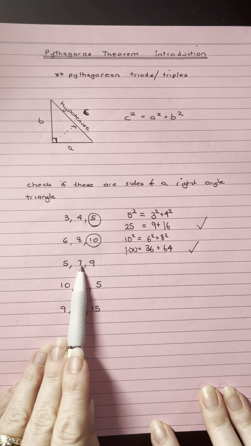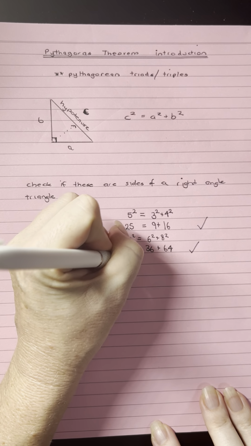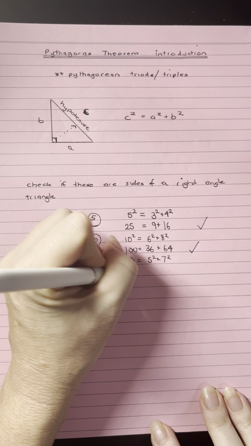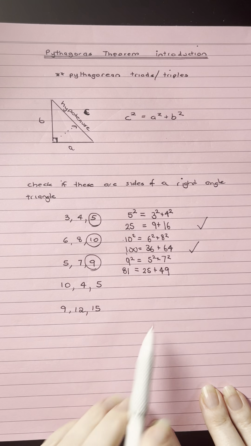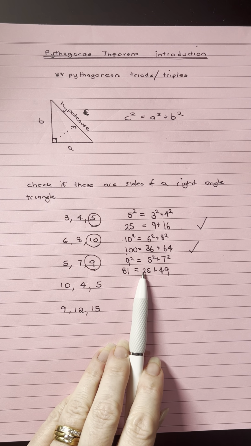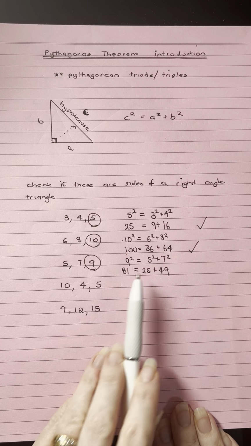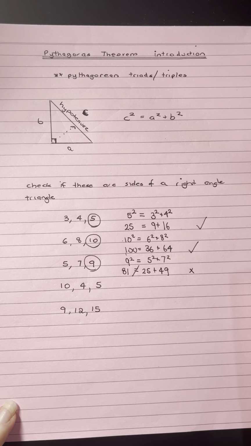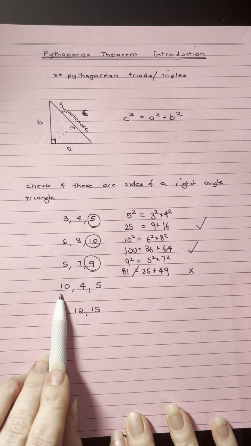The next one we've got is 5, 7, 9. So our 9 is our longest side, so we would do 9 squared is equal to 5 squared plus 7 squared. Now 9 squared is 81, 5 squared is 25, and 7 squared is 49. Now when we do 25 plus 49, we get 74. That's not equal to 81, so it is not a Pythagorean triad, and it's not a right angle triangle.